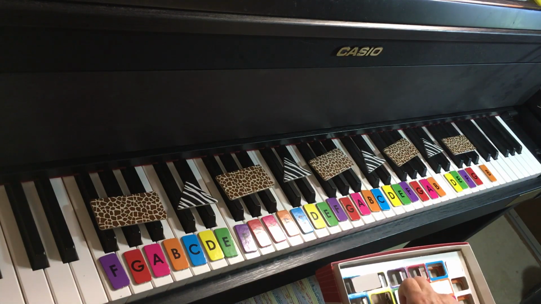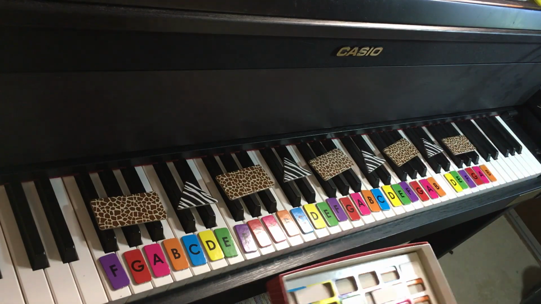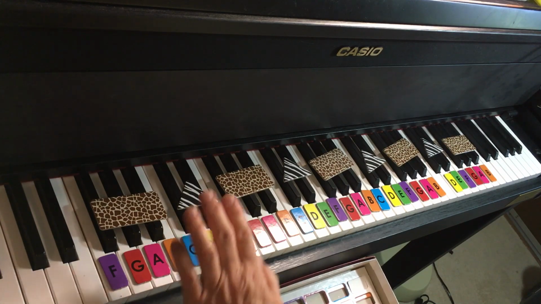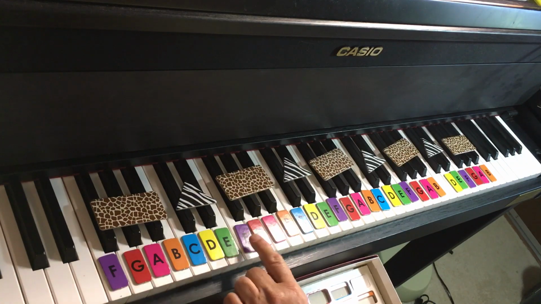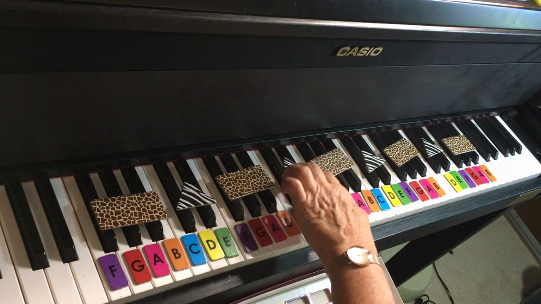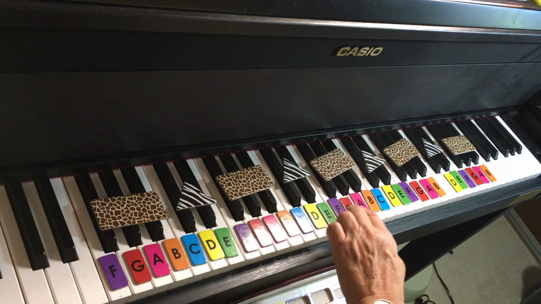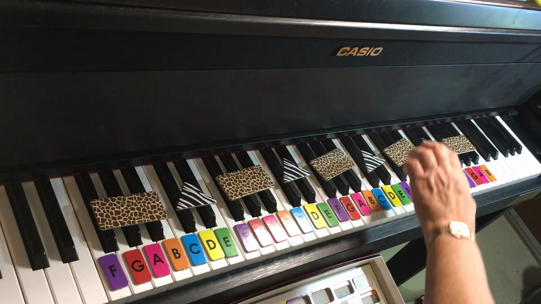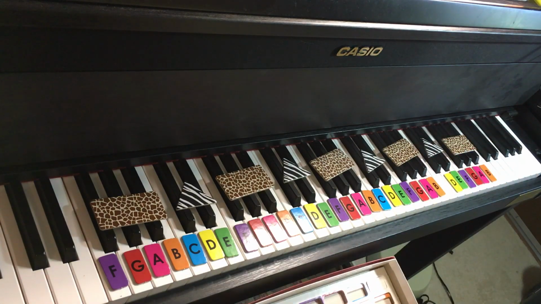This is not a professional television production. So, 3 black keys, F, G, A, B. 2 black keys, C, D, E. 3 black keys, F, G, A, B. 2 black keys, C, D, E. 3 black keys, F, G, A, B. 2 black keys, C, D, E. 3 black keys, F, G, A, B. 2 black keys, somewhere there.